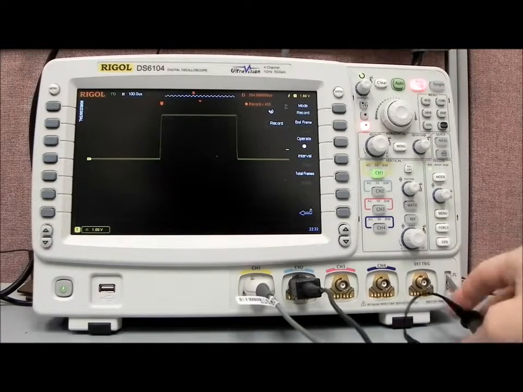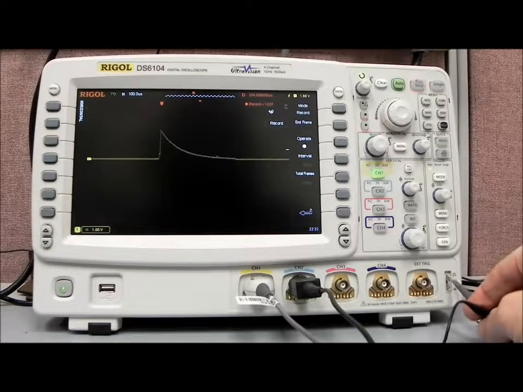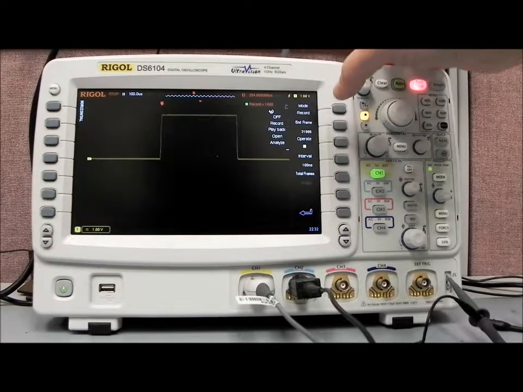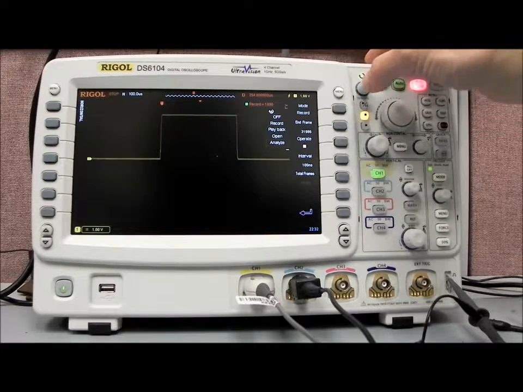Now I'm going to select channel 1, and I'm going to pull it off the probe compensation point, and you can see we're getting some different values here. Then I'll place it back on, and now I'll stop. So we've collected 1,890 frames. Now let's go to Analyze.